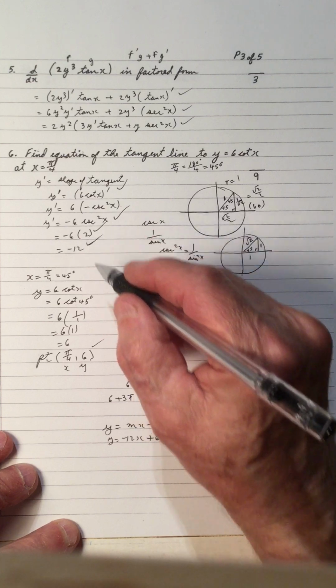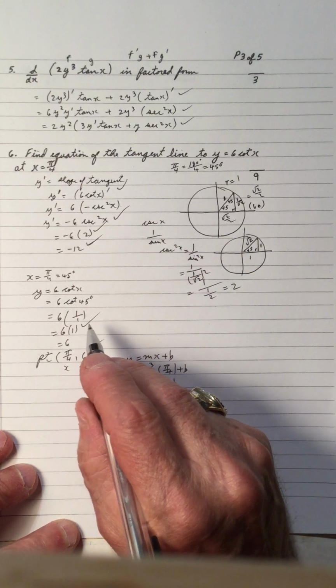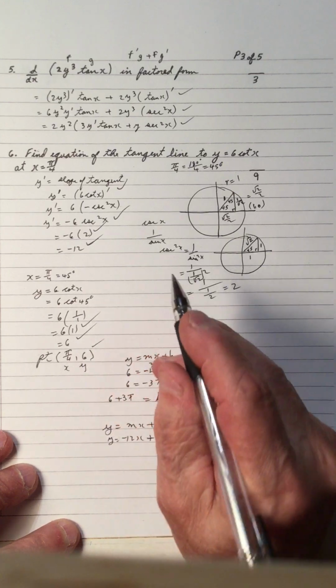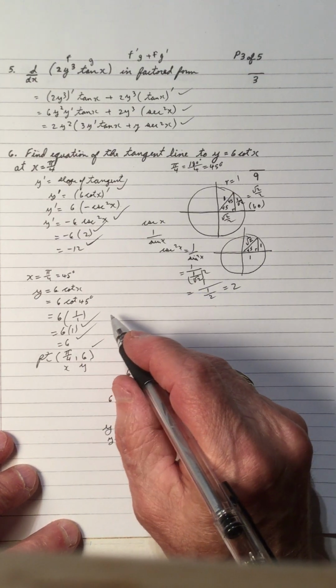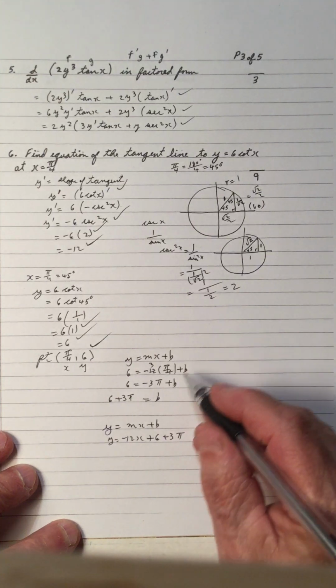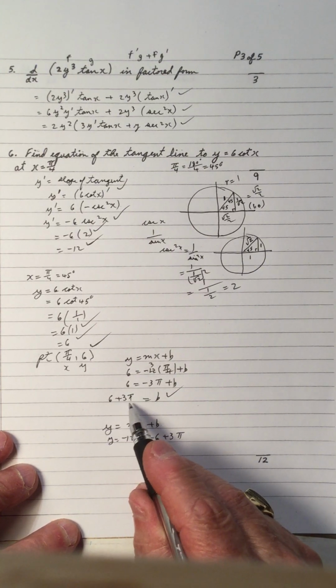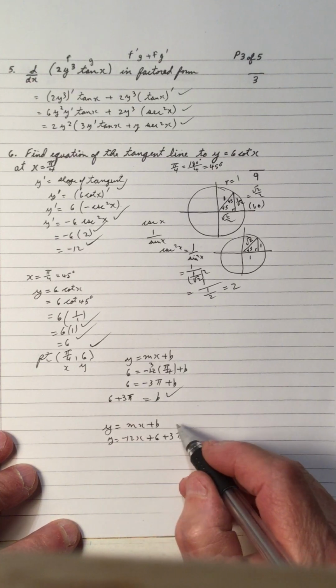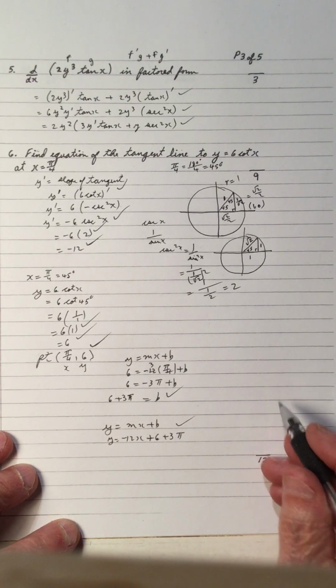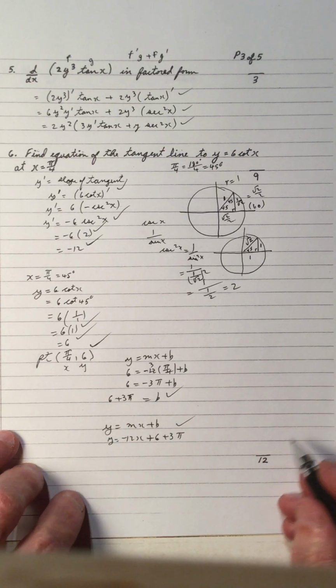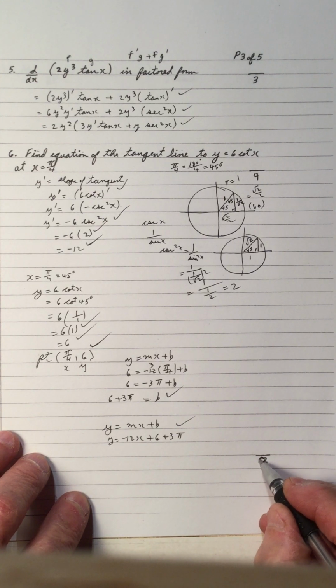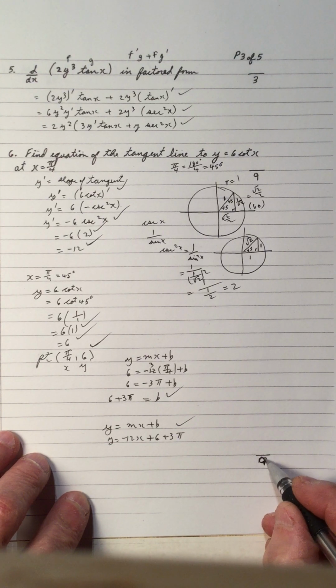And if you have the 1, that's 5 marks, and it's 6 marks. You got the point, there's 7 marks, and you got the y-intercept is 6 plus 3 pi, and you got the equation, that's 9 marks altogether. Oops, I said 12 there, only 9 on that page.